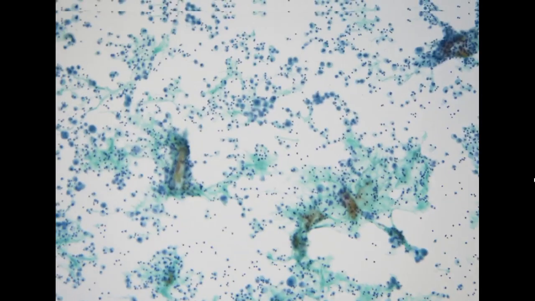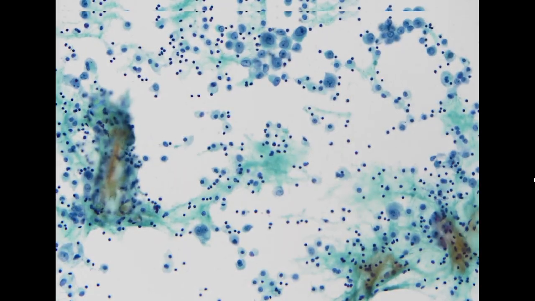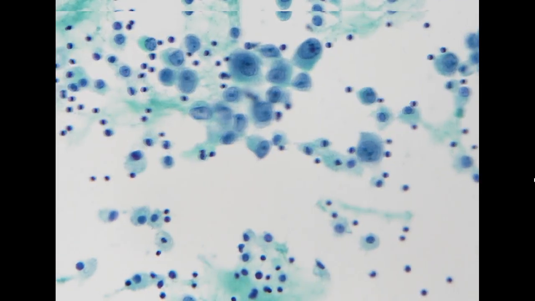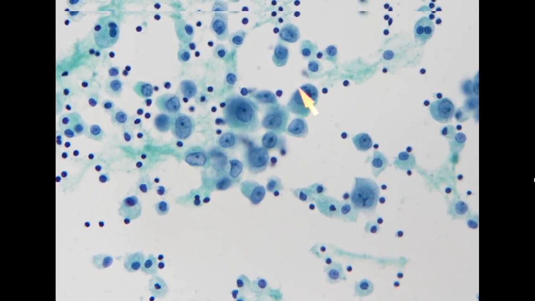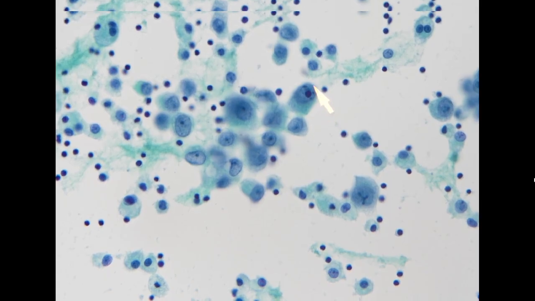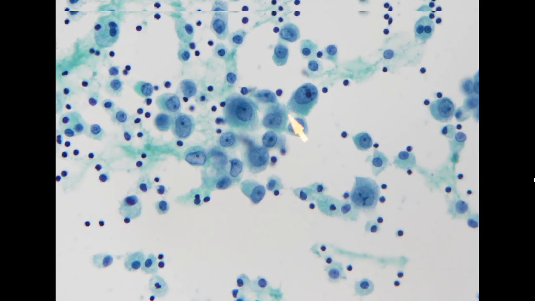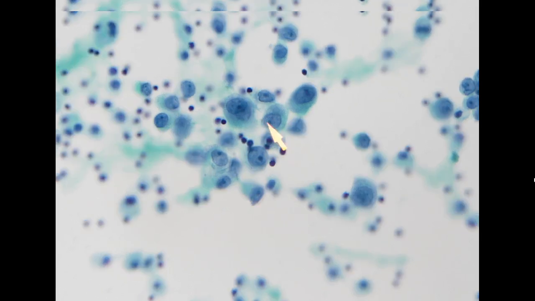Again, pleural effusion, lung cancer. Again, the patient has been treated. We only see individual cells with very big nuclei, prominent nucleoli, and eccentric location.